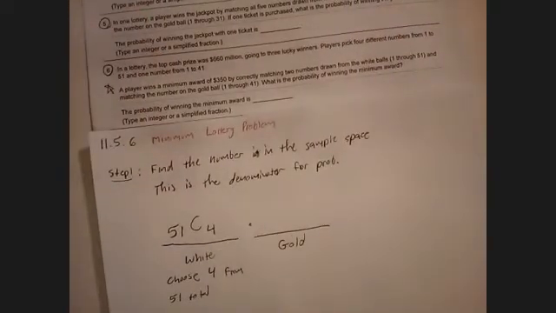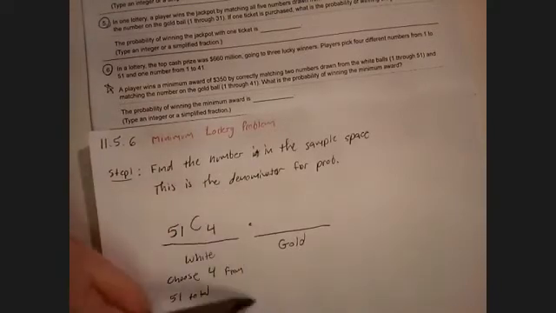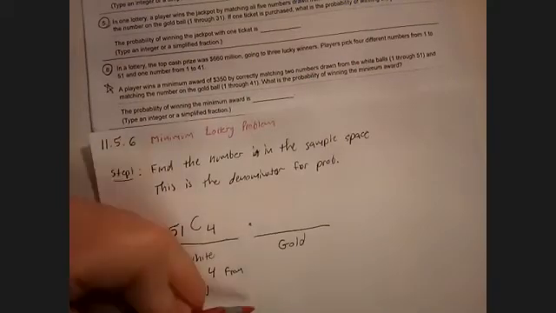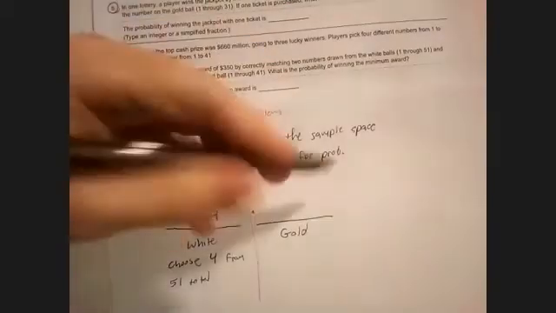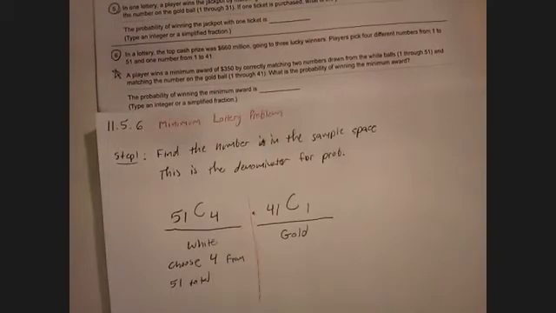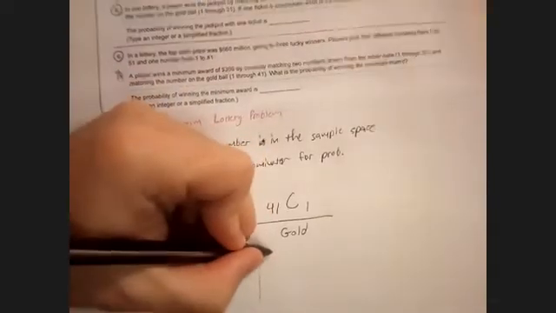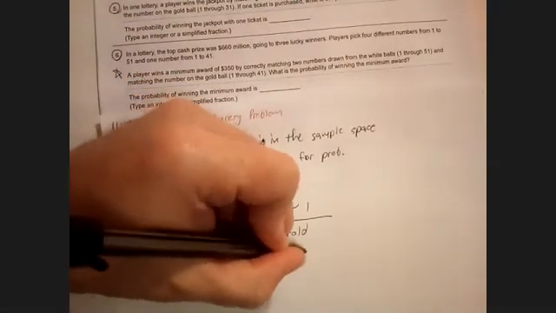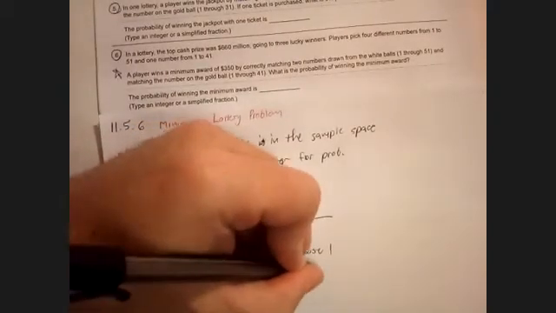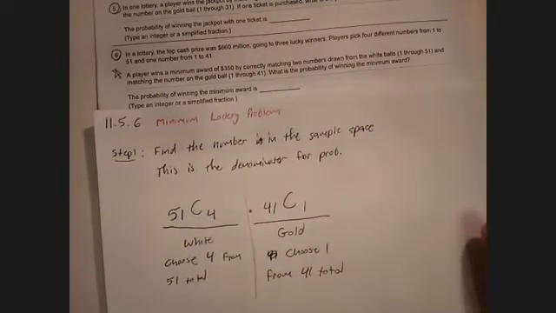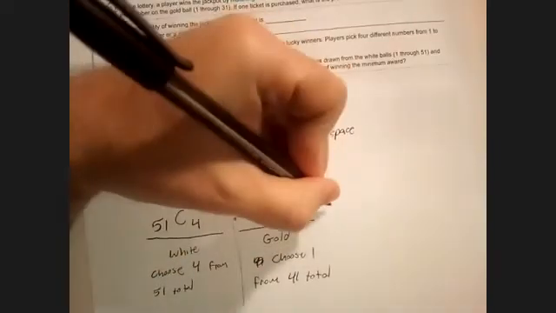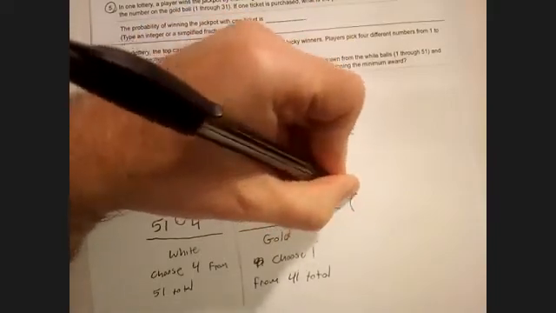And we've got to deal with the gold ball. Okay. I'm going to just draw a light line here to separate the 2 things. And then for my gold ball, I have 41 balls, and I need to choose only 1. So the gold ball, we've got 41 total. Let me say it this way: choose 1 from 41 total. Choose 1. So I need to figure out this number. I guess I can probably fit it right here. I'm going to put the 2 numbers that I find here and here, and then I'll put my final answer down there.